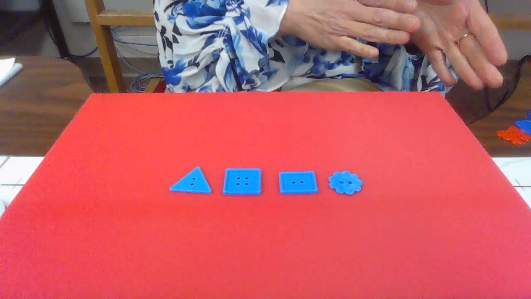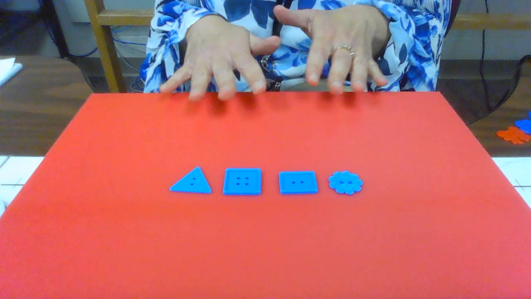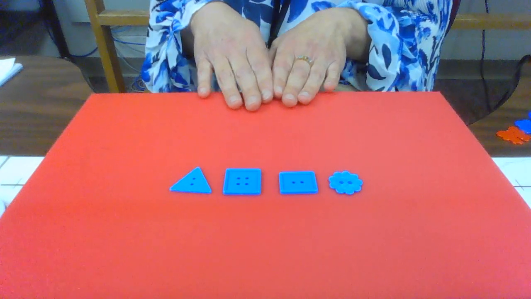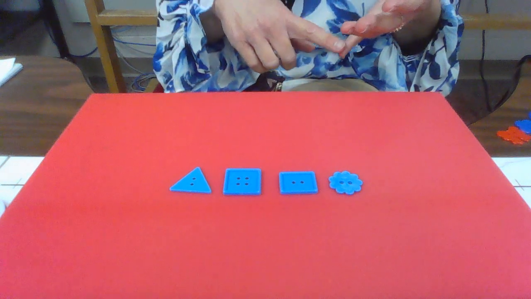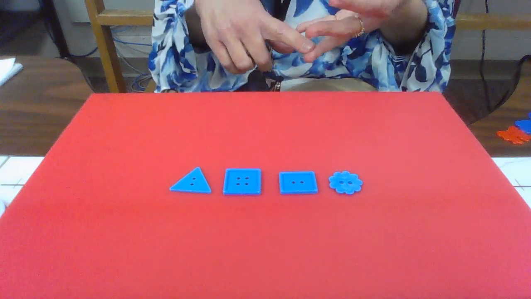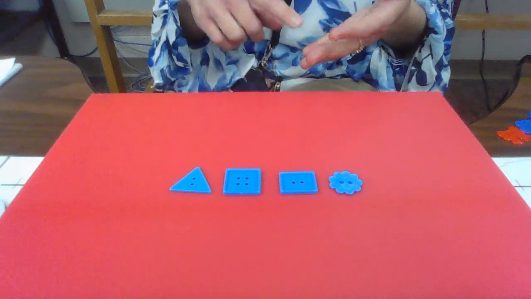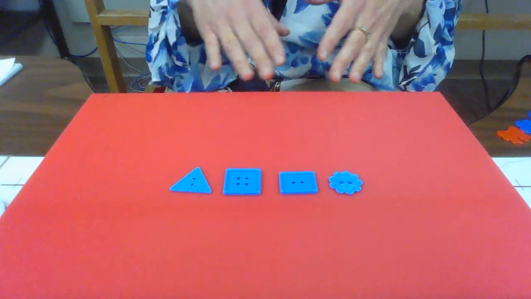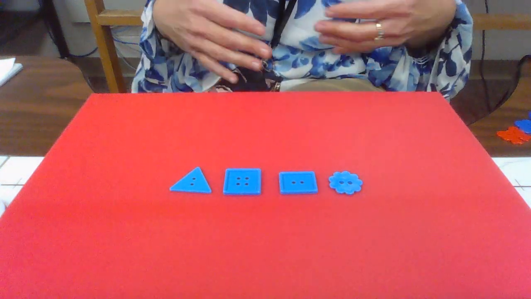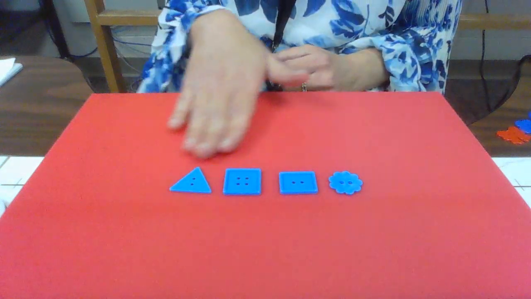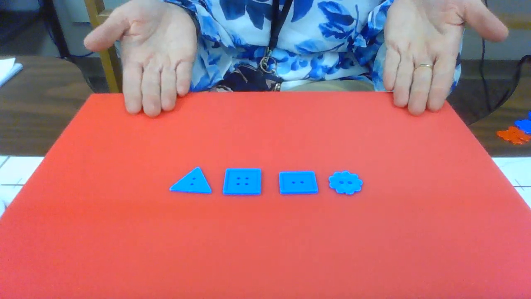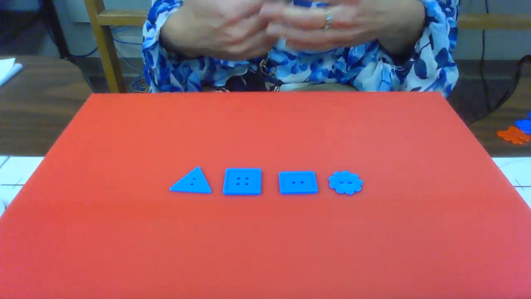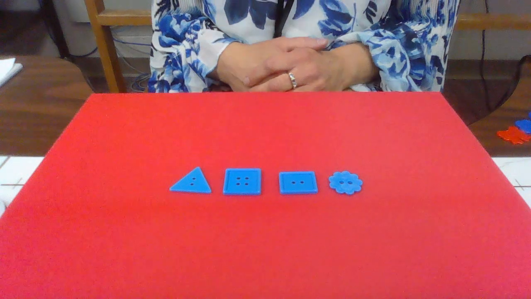Now, if you remember, when I was working with those 8 buttons in the last part, how was I separating those? Remember, I concentrated on color, I concentrated on the number of holes they had, I concentrated on their number of sides and the way they looked. So if I have these buttons here, what would be your next move? How would you want to group them? How would you want to match them? So I'll give you a minute to think about it.